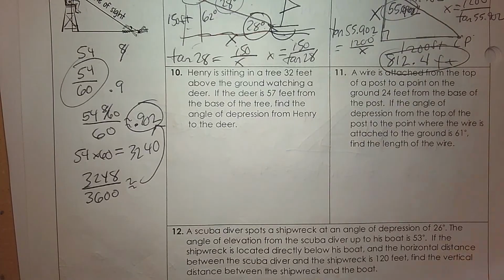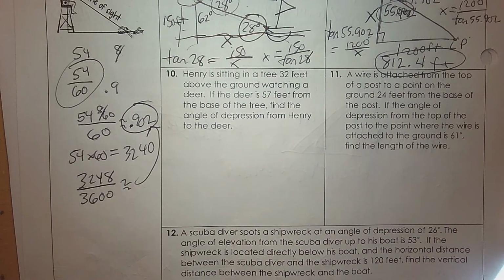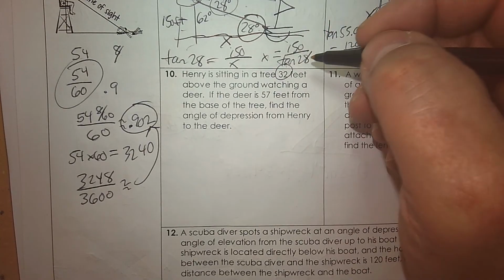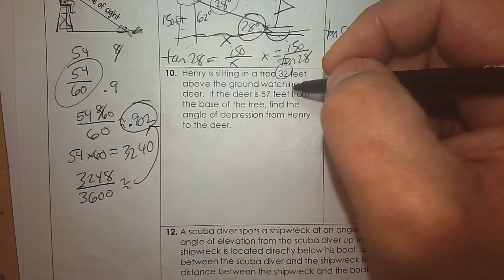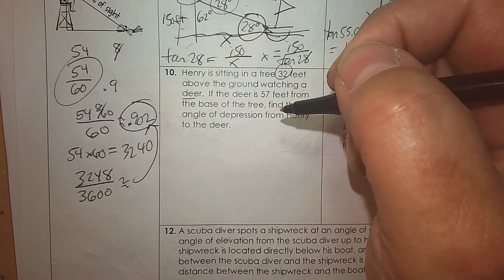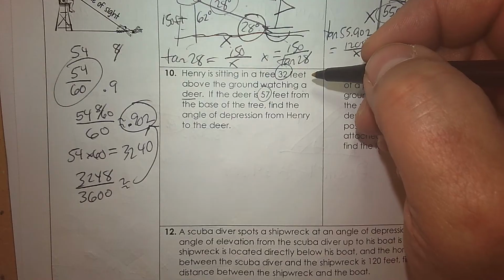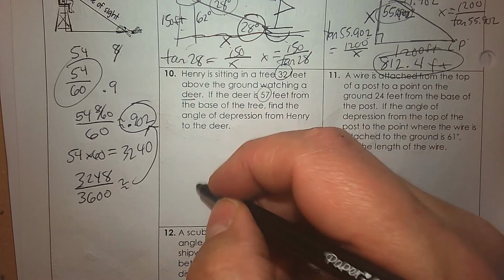All right, last one. Number 10. Henry is sitting in a tree 32 feet above the ground, watching a deer. The deer is 57 feet from the base of the tree. Find the angle of depression from Henry to the deer.